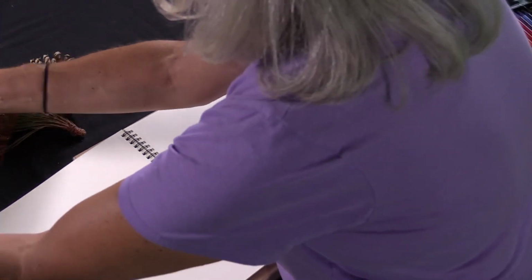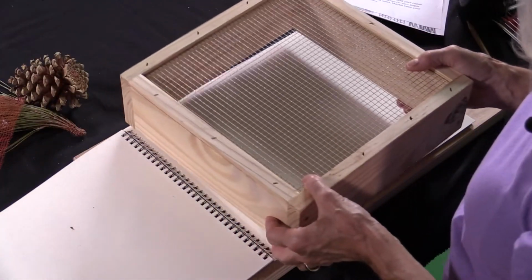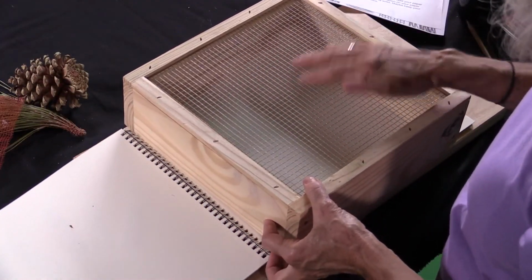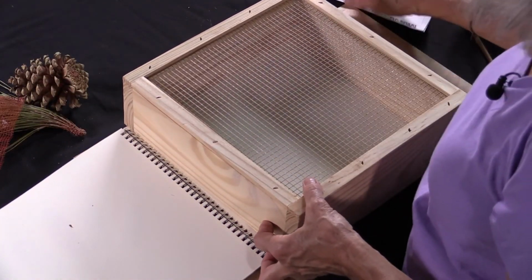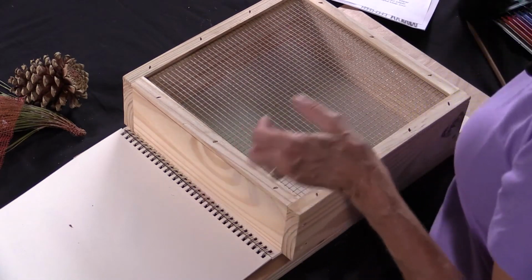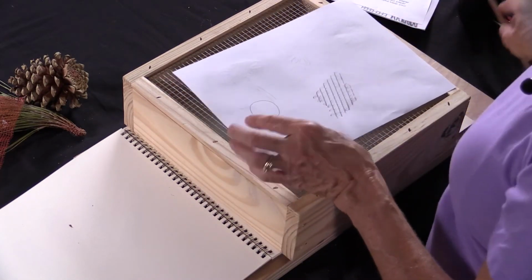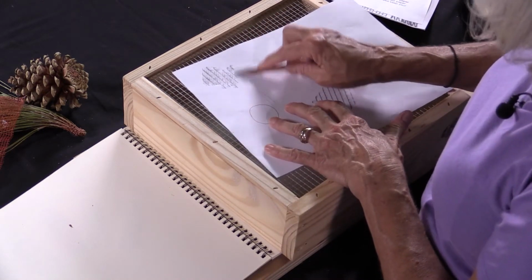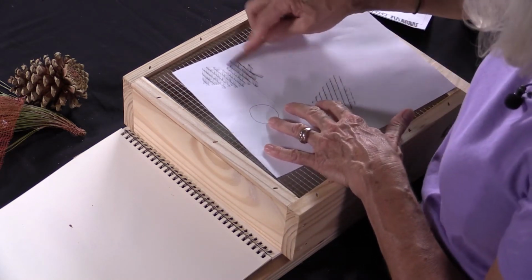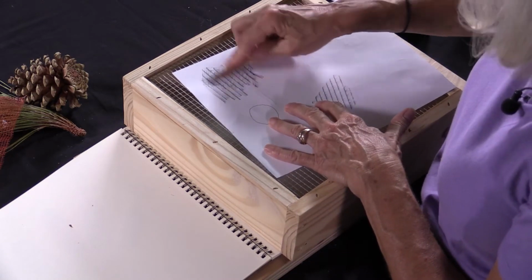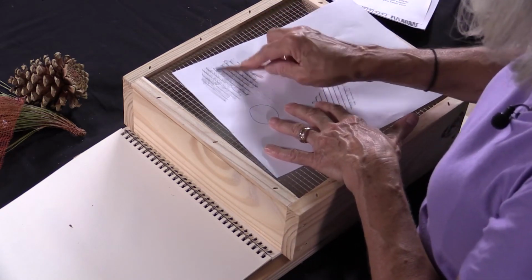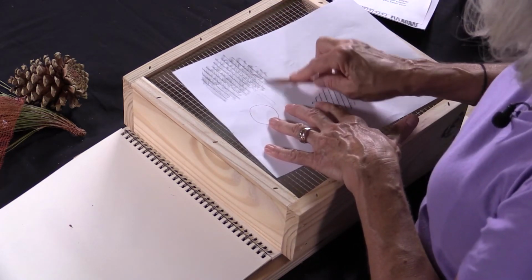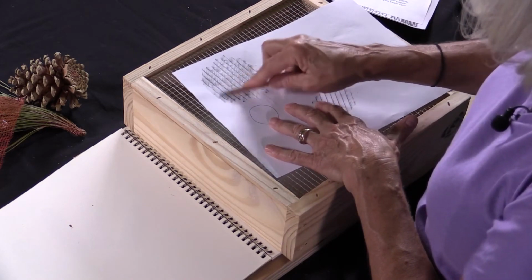And here's another example of texture. It's a wire here that if we take a piece of paper, and this is a fun thing to do, is to go around your house and find things that have a texture that you can rub the side of your pencil over and see how it looks, right?